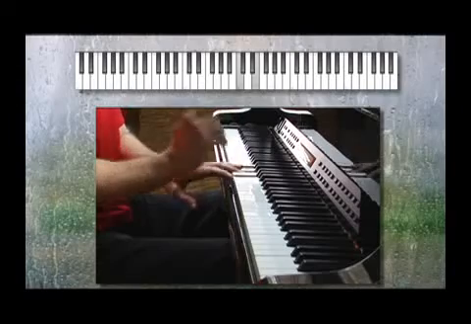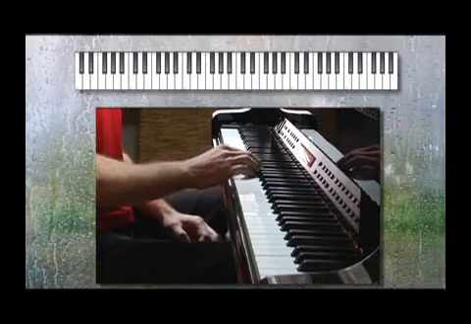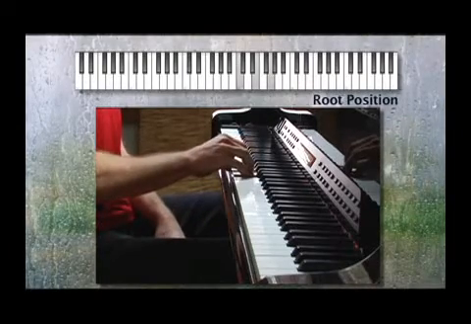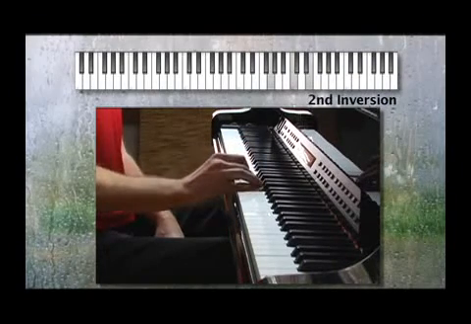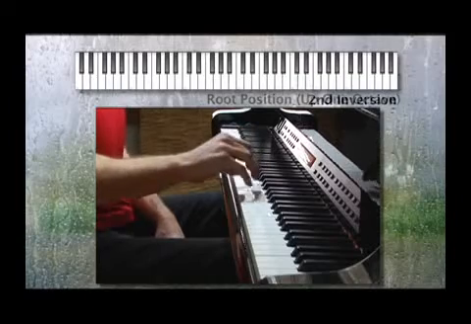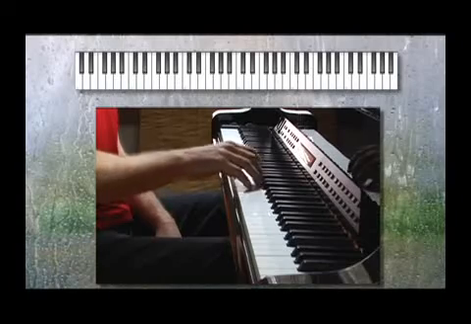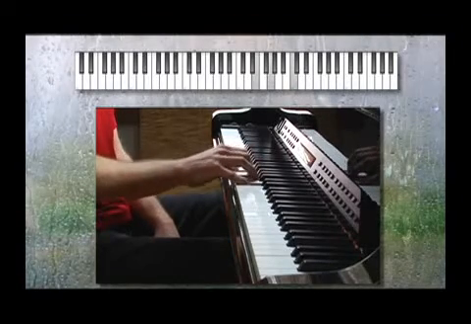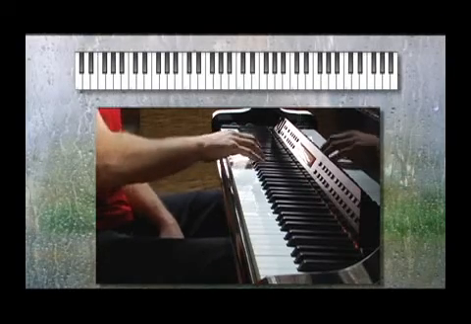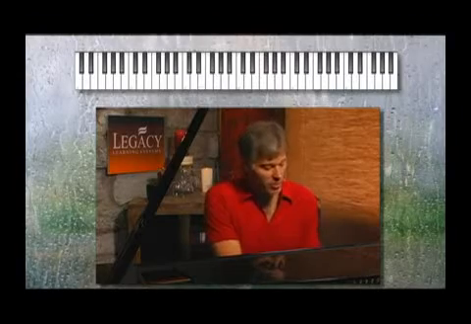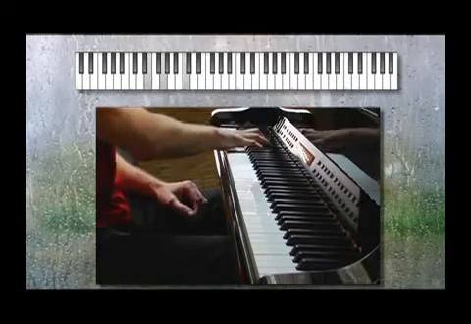So the whole sequence, root position, first inversion, second inversion, and root position up the octave goes like this. Root position, first inversion, second inversion, and then root position again, up an octave. Going back down with these inversions, you'll notice that when we get an octave below middle C, the chords start to get pretty dark and muddy down in the bottom end of the piano.